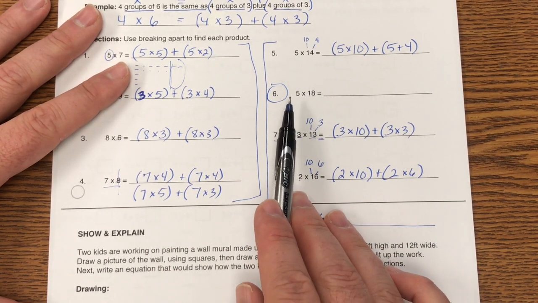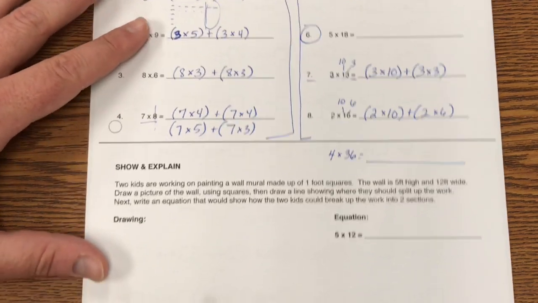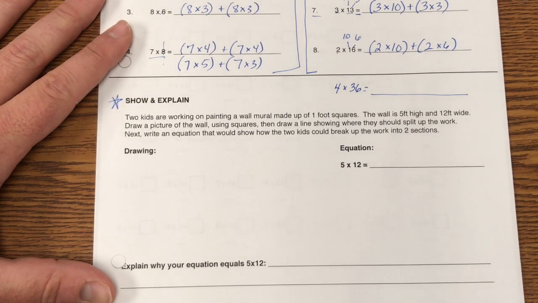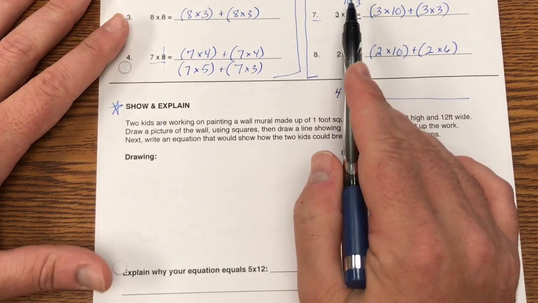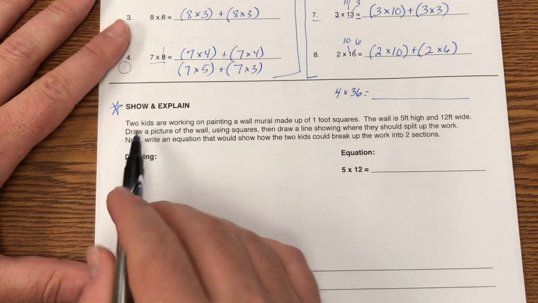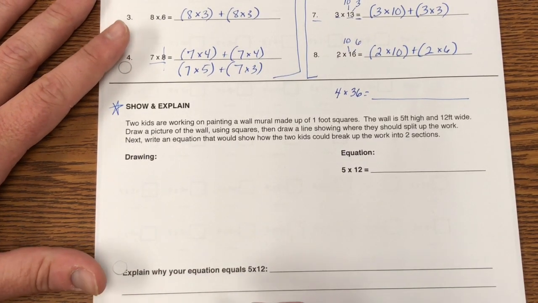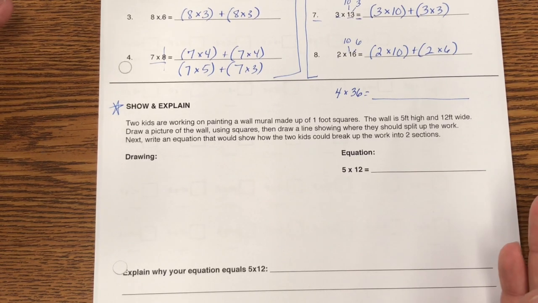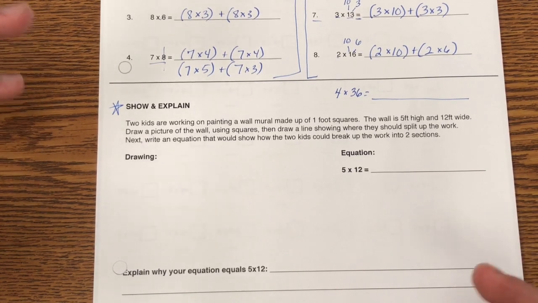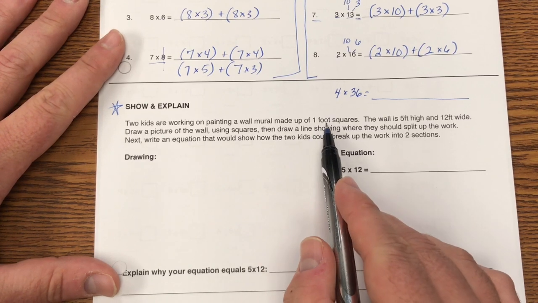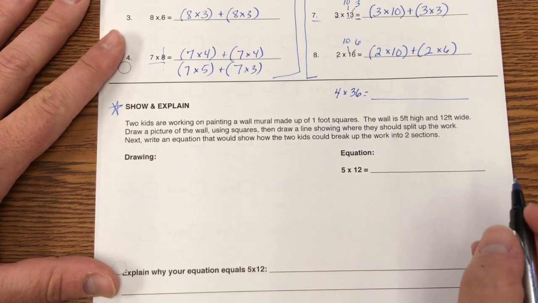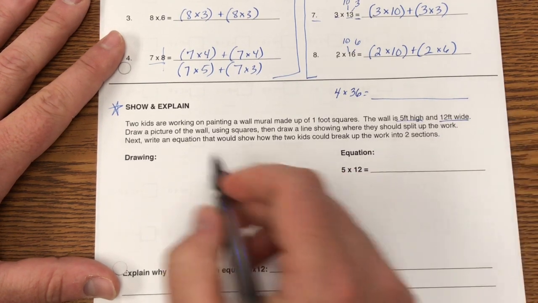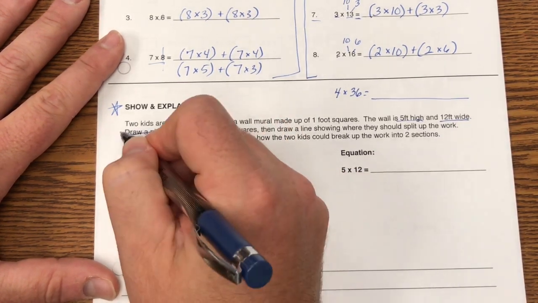All right, so let's go ahead and talk about number 6, and then after you're going to pause this at a certain point, and then you'll come back to this and complete this show and explain. Okay, so the show and explain, it says 2 kids are working on painting a wall mural. A mural is like a painting made out of squares, and everyone does their own square. So it's made up of 1-foot squares. The wall is 5 foot high and 12 feet wide. Draw a picture of the wall.